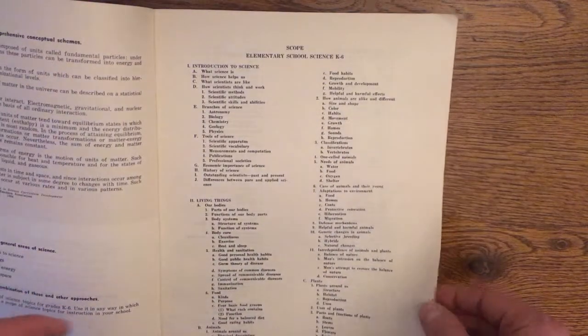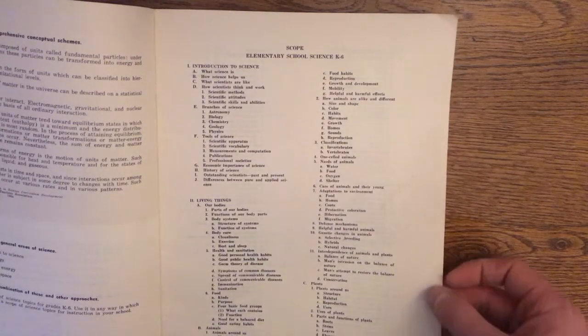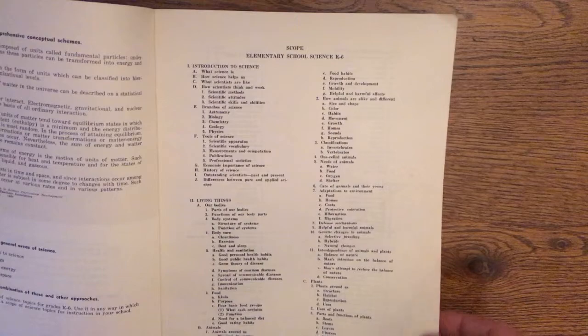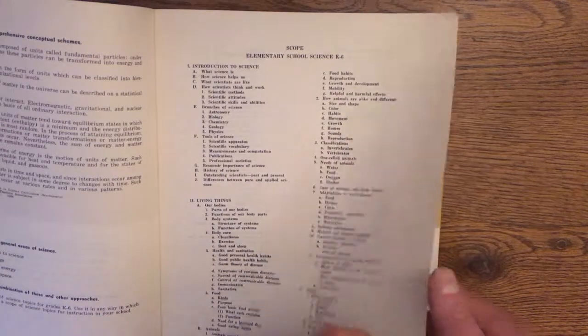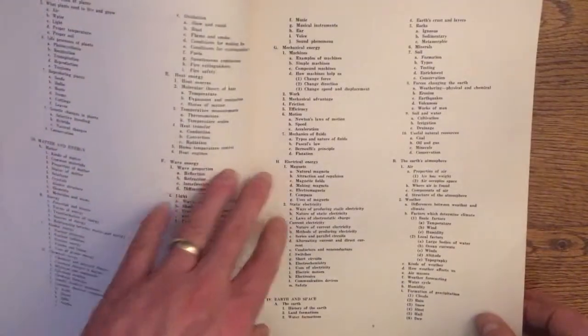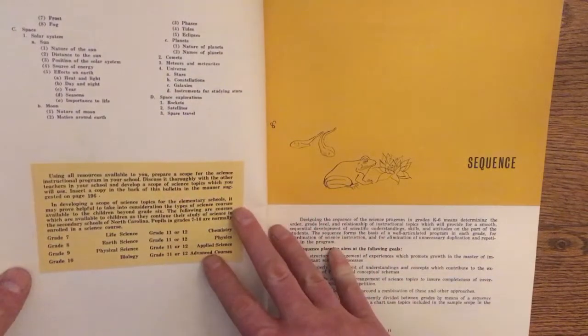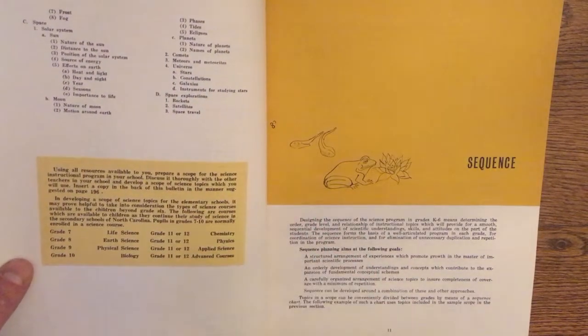So, elementary science. We have introduction to science. We have living things. We have matter and energy. Earth and space. That's it.